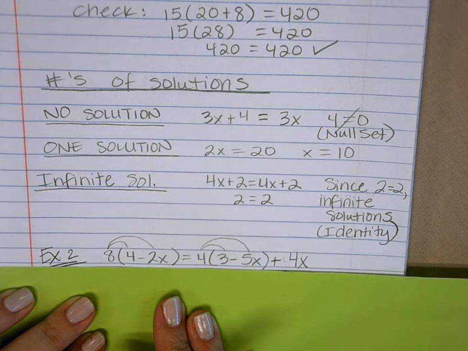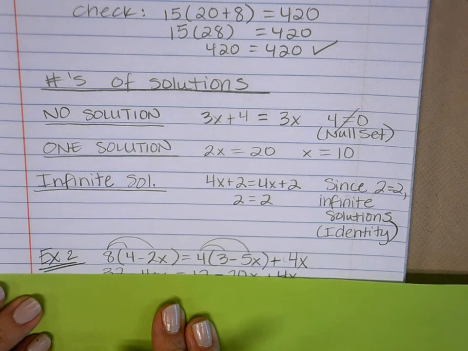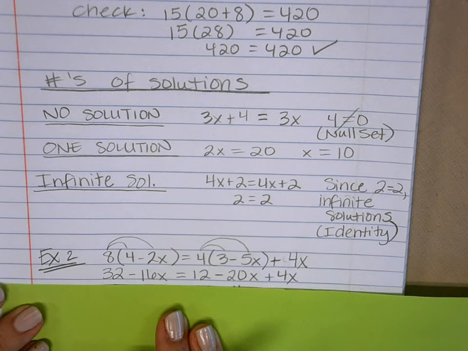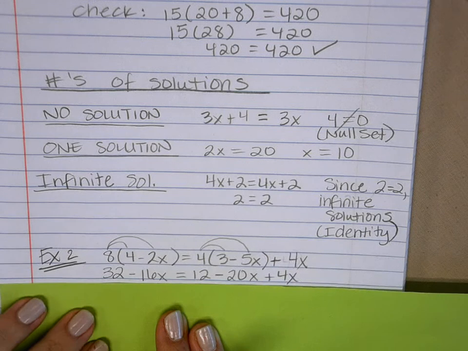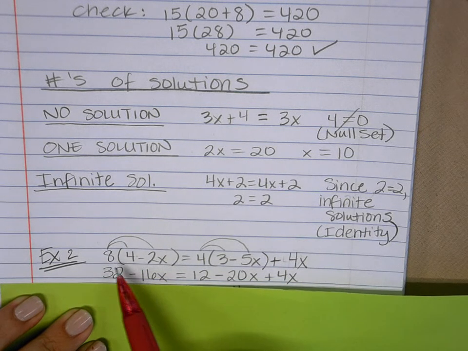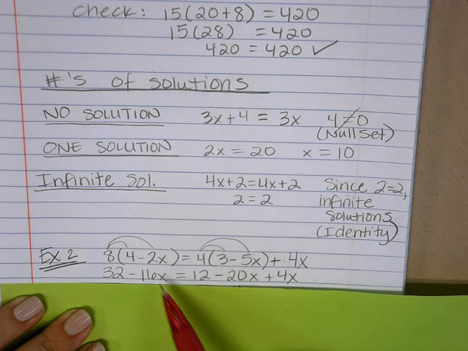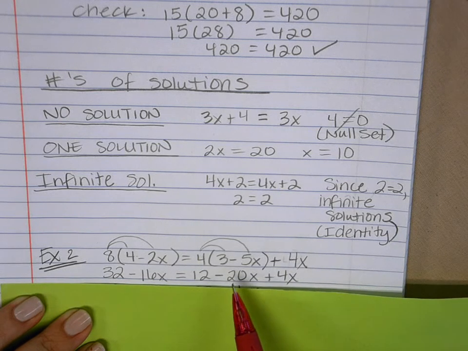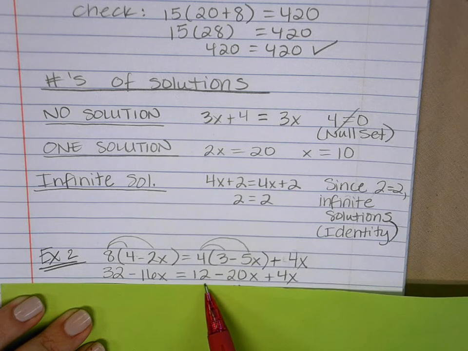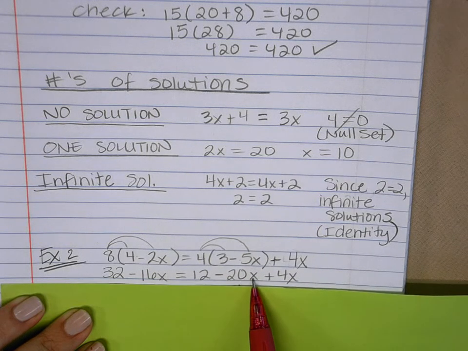We did something like this in our practice. So here, I distributed. Do you trust me? Do they look right? 8 times 4 is 32, right? Okay. 8 times negative 2x is negative 16x. Don't forget to carry those negatives through. 4 times 3 is 12. 4 times negative 5x is negative 20x. And then we just keep the 4x over there.